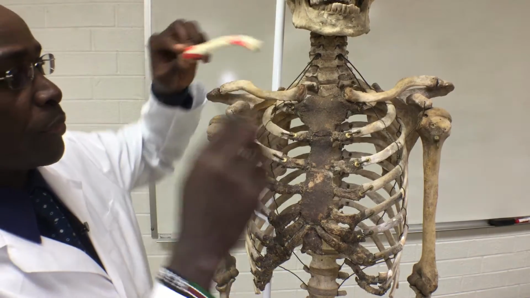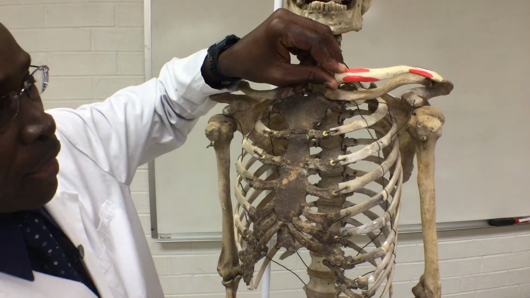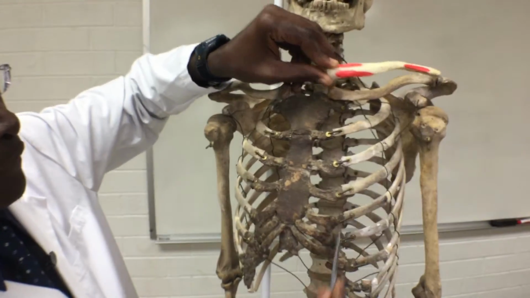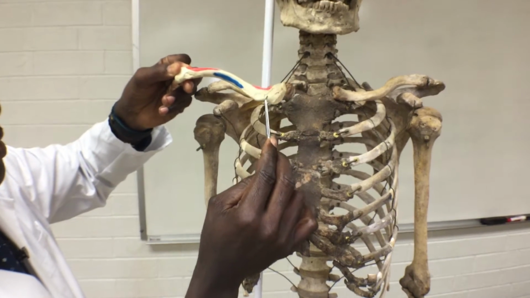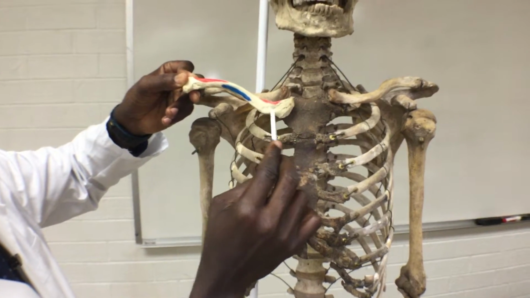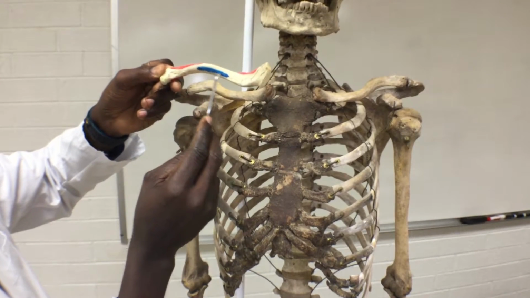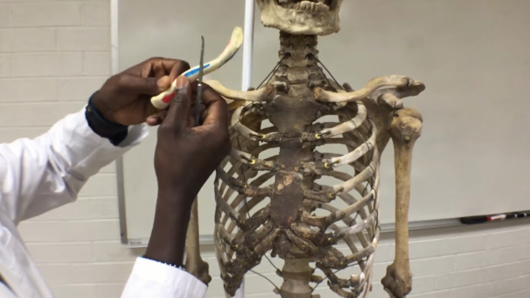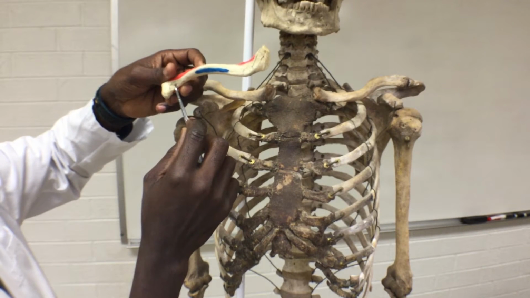So the clavicle is this one, sits like this here, and we have the clavicle right here. On top there is nothing. Underneath is what we have features on. Here is the conoid tubercle. Then this is the trapezoid line. This too, we have the coracoclavicular ligament attaching to it. This is the groove for the subclavius muscle. This is the impression for the costoclavicular ligament.